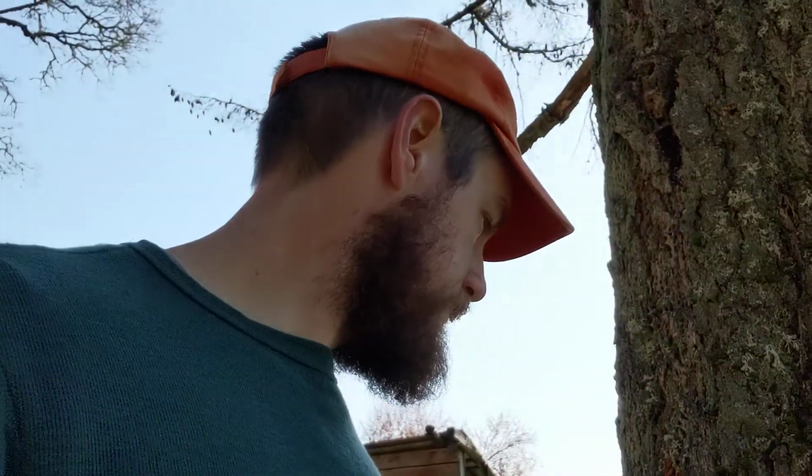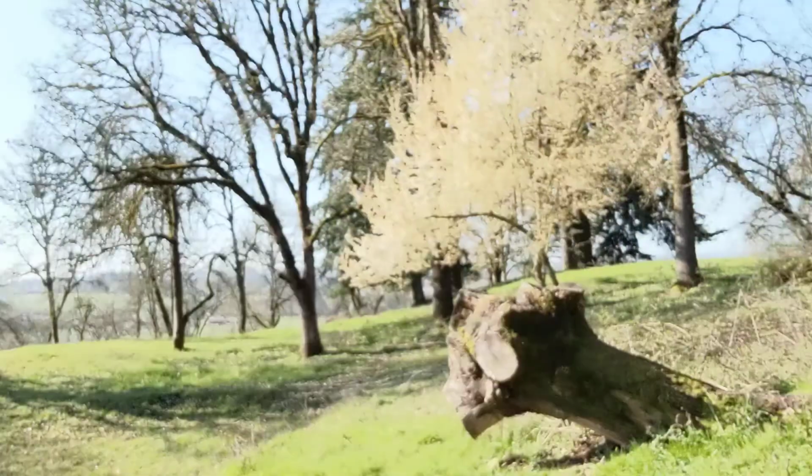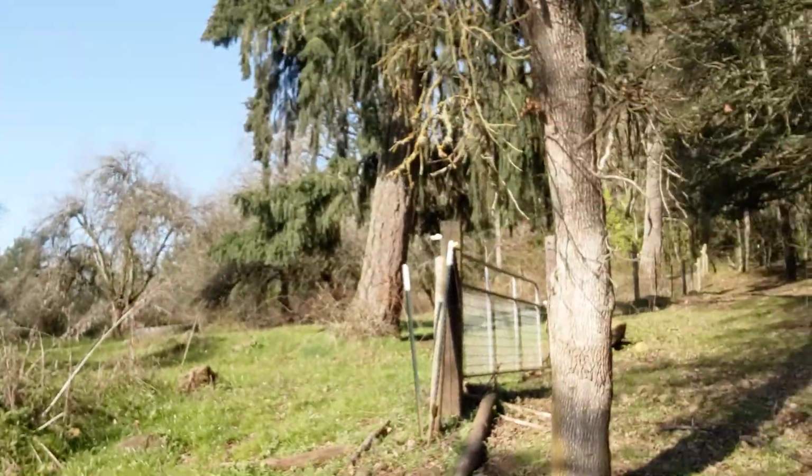It's dropped a couple of big branches. This is a big tree, and it damaged the fence. So I took out the fence. It was right here. You can see where the gate is and where the post went up to. That fence wasn't in great shape anyway, so I went ahead and took it out. I'll replace it when I'm done.